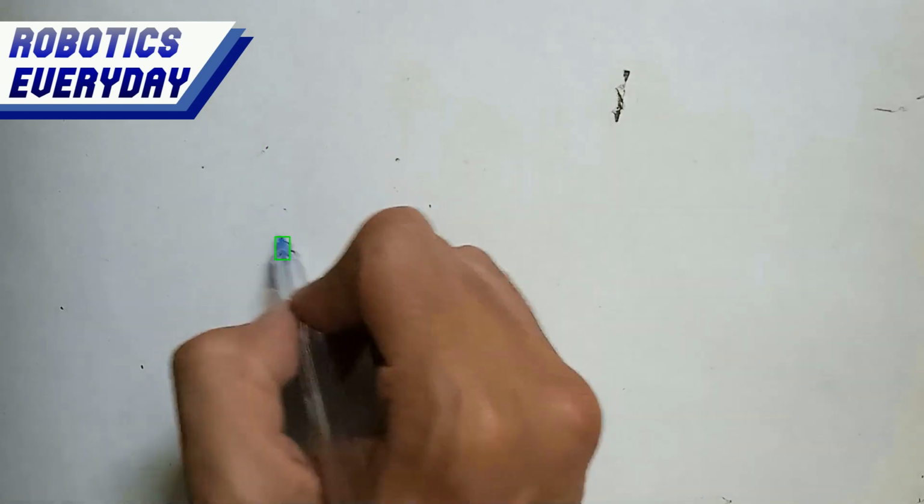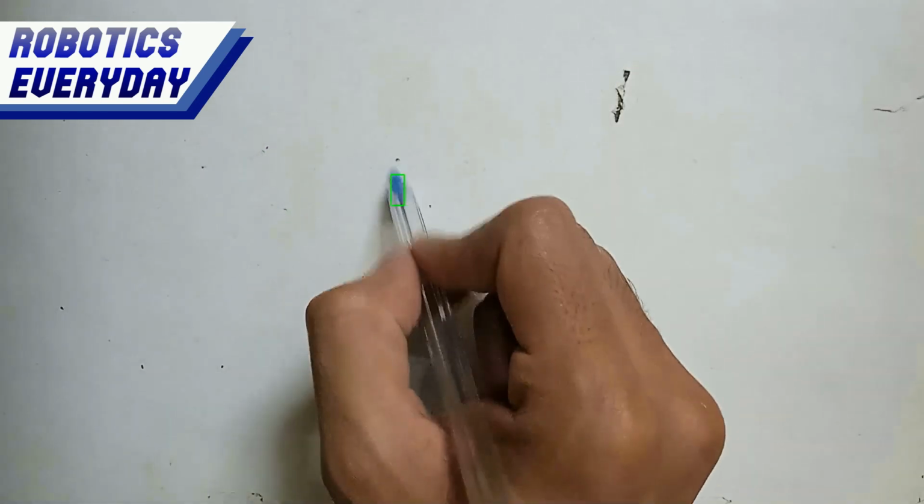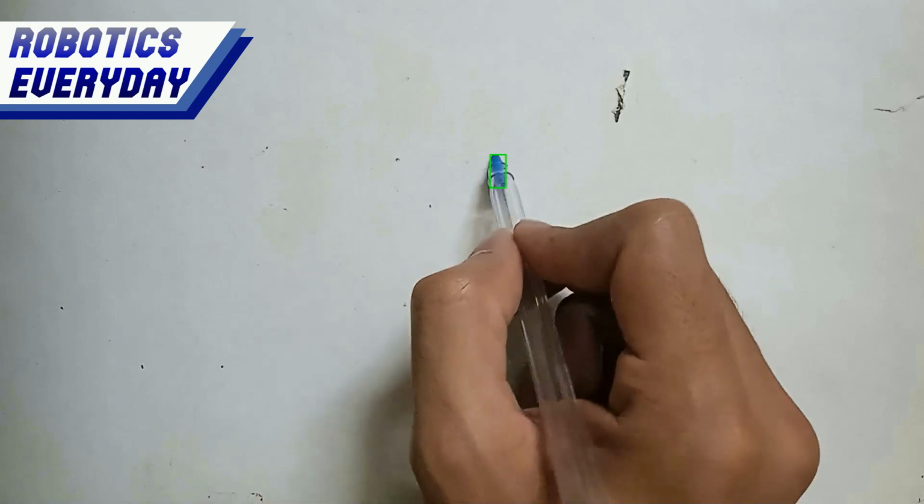Then we started tracking the tip of the pen, and we have drawn a green rectangle around the tip of the pen.